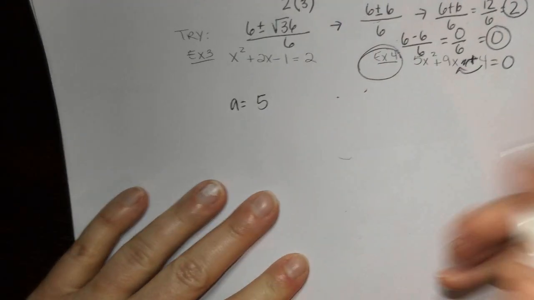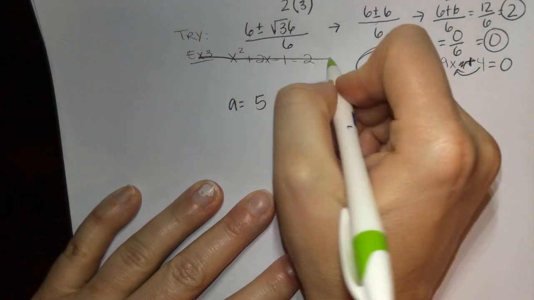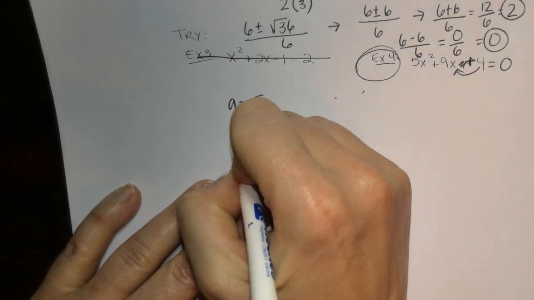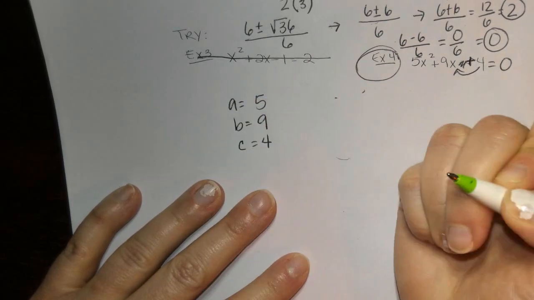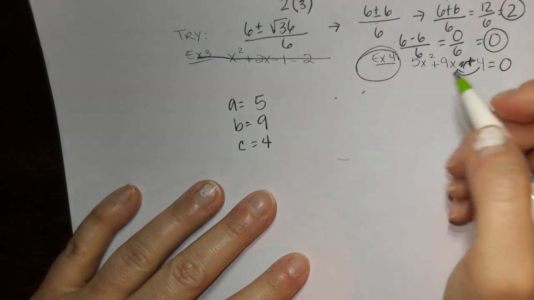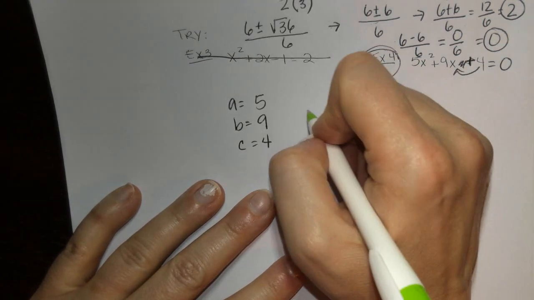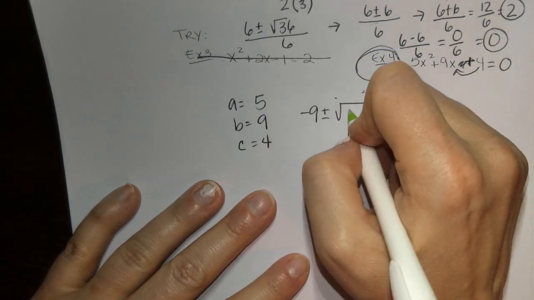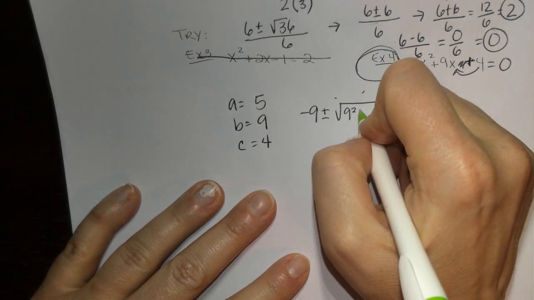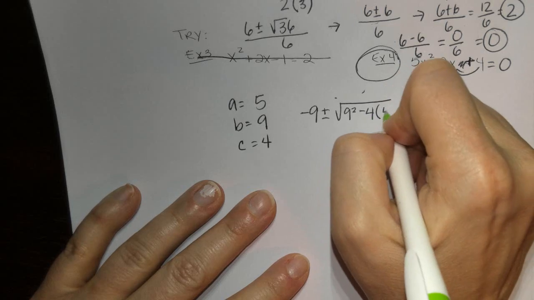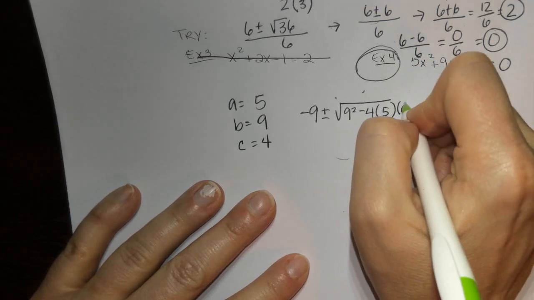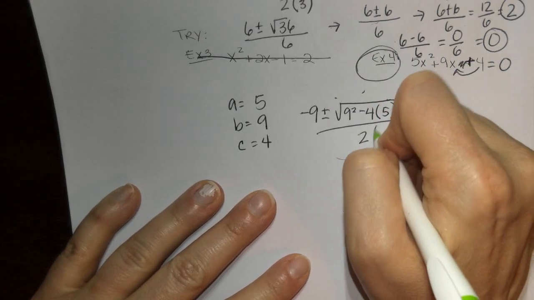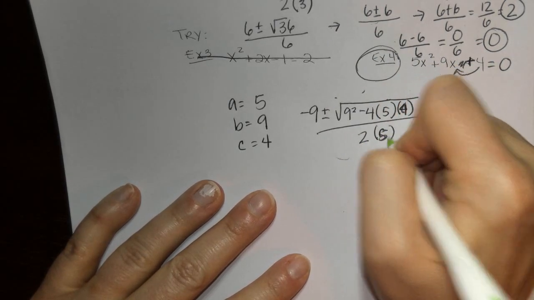All right. So now we have A equals 5, B equals 9, and C equals 4. So then you just plug it into your formula: negative B plus or minus the square root of B squared minus 4 times A times C, all over 2A.